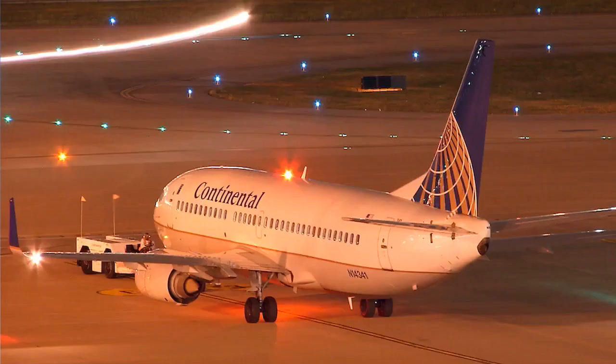Our last definition, flight time, is known colloquially as block-to-block or chock-to-chock time. In other words, it is not only the time actually in the air, but also includes time on the runway, as well as the time spent taxiing to and from the runway.